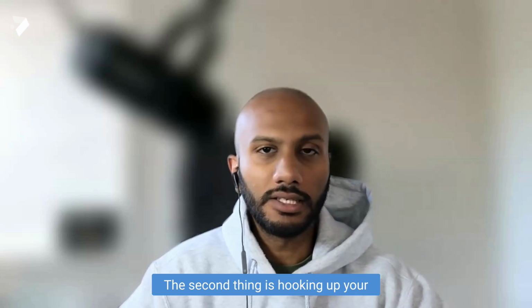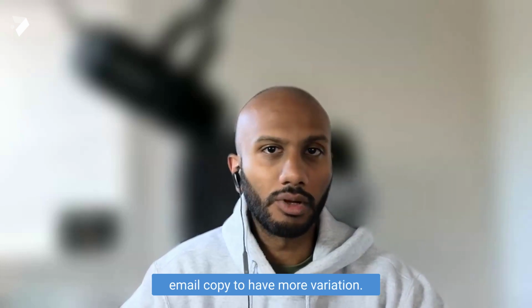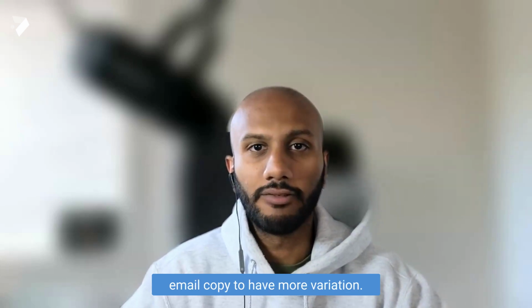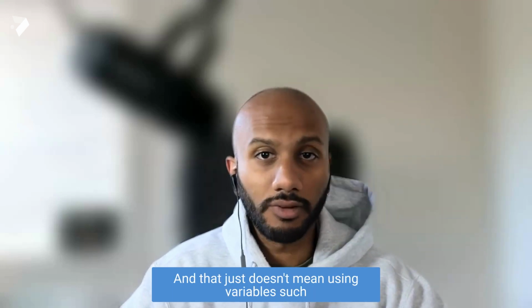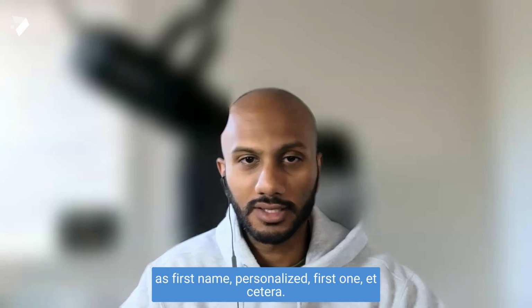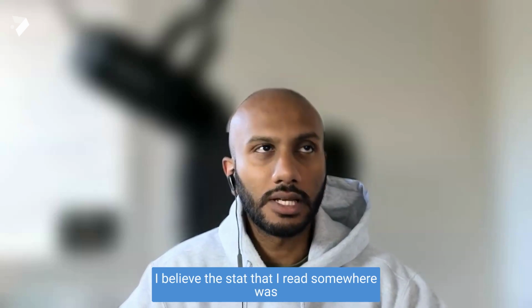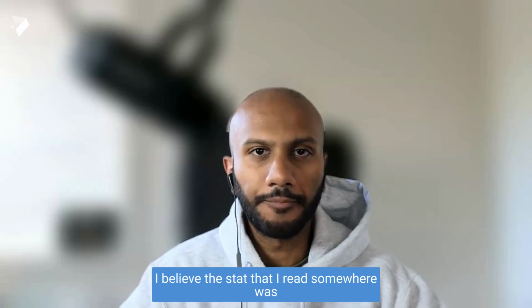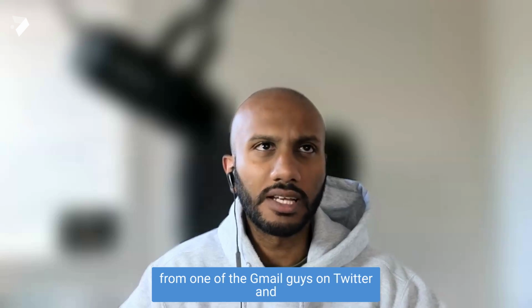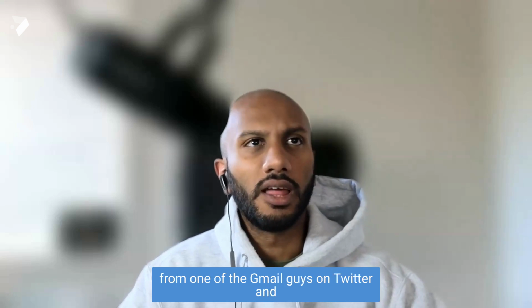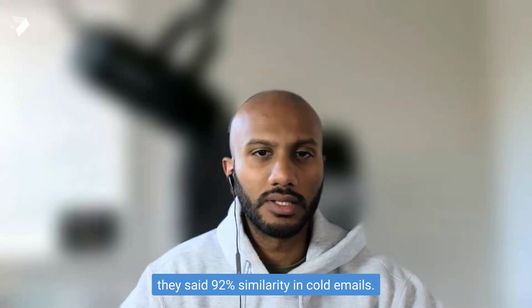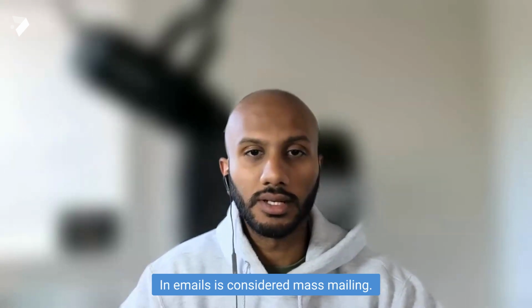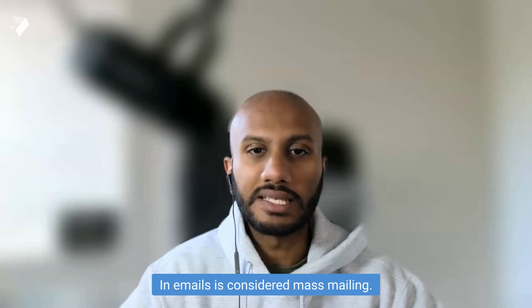The second thing is cloaking up your email copy to have more variation. And that doesn't just mean using variables such as personalized first name. I believe the stat I read somewhere, from one of the Gmail guys on Twitter, was that 92% similarity in cold emails is considered mass mailing.